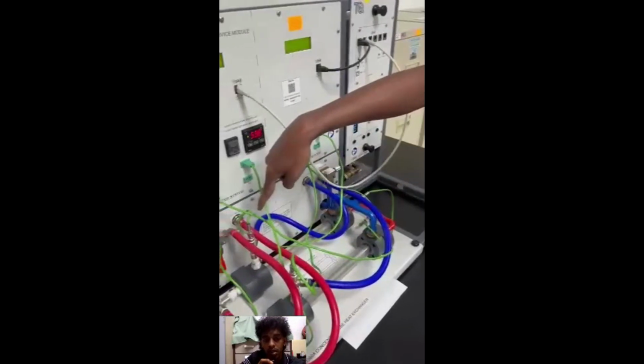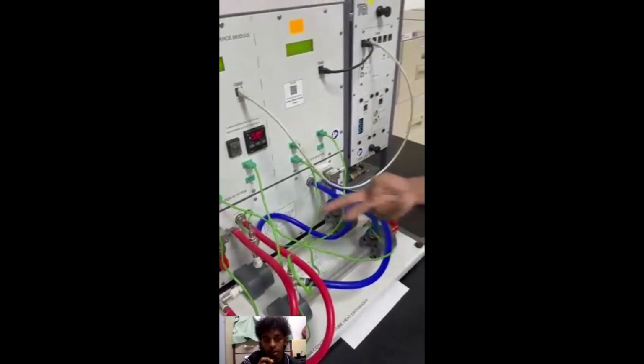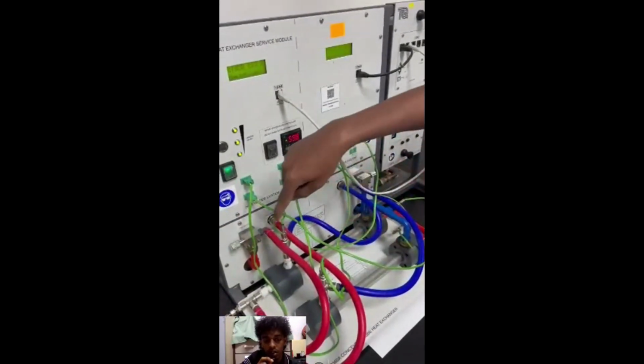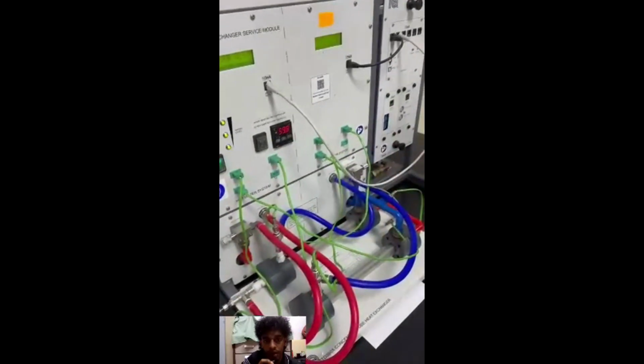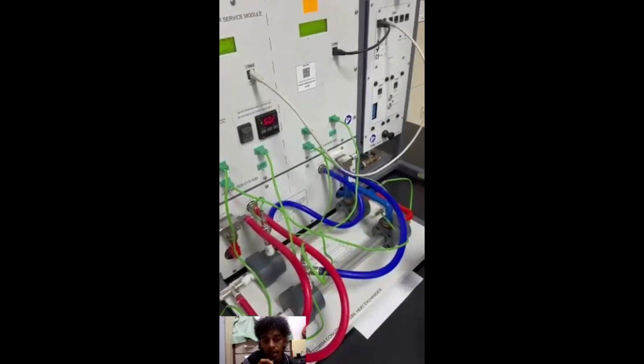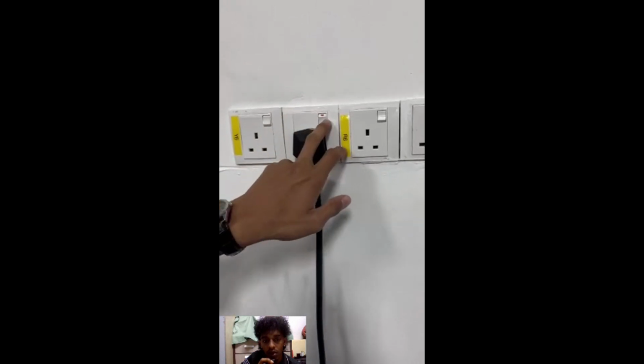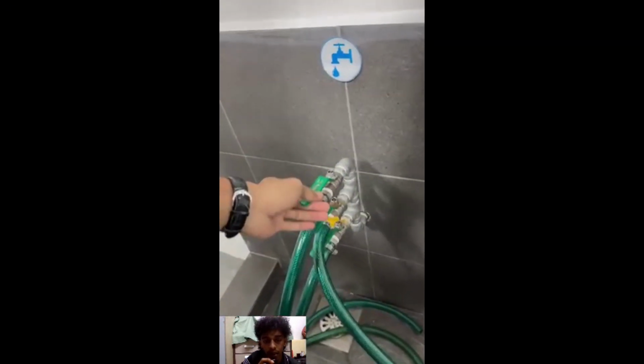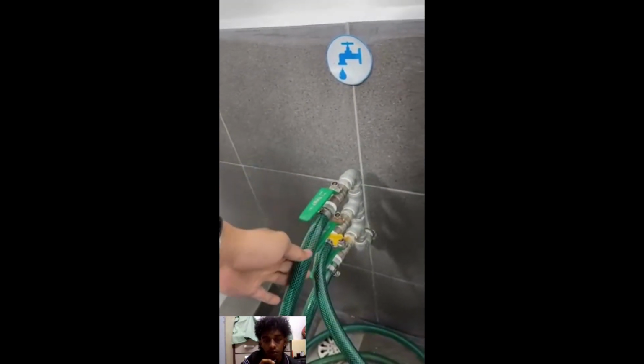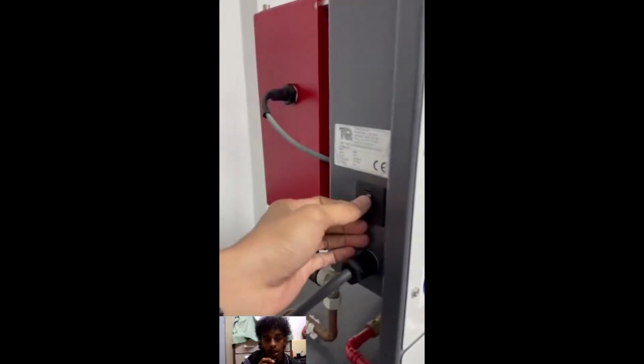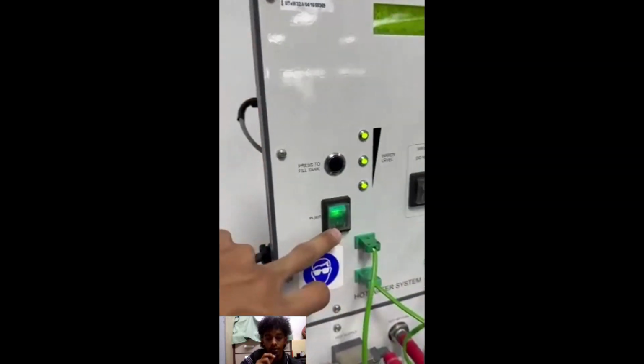The experiment is conducted using a concentric tube heat exchanger connected to a base unit. The procedure begins by turning on the main switch and opening the water valves for both the hot and cold water supplies. The valves are kept open to allow continuous water flow.